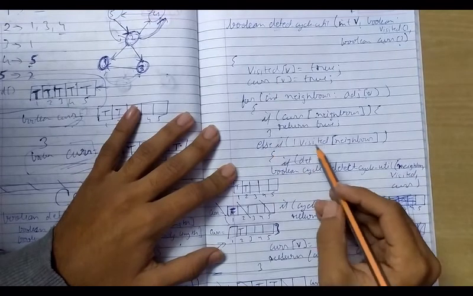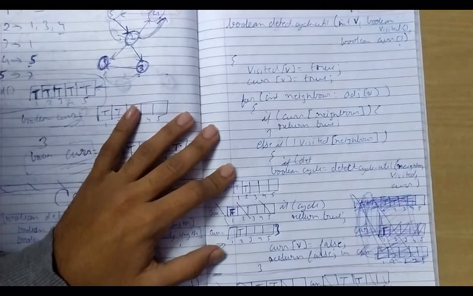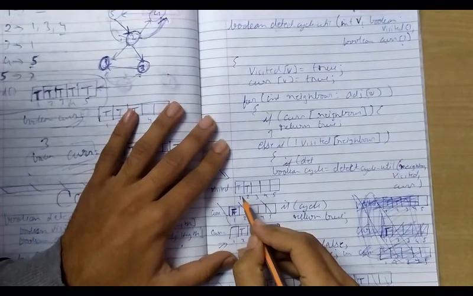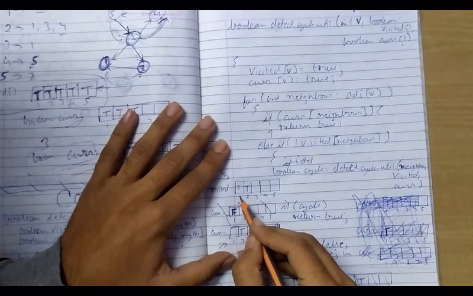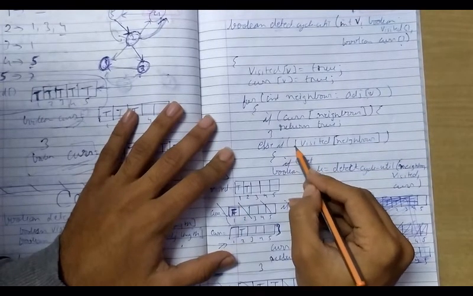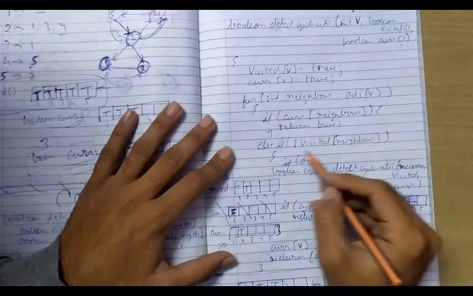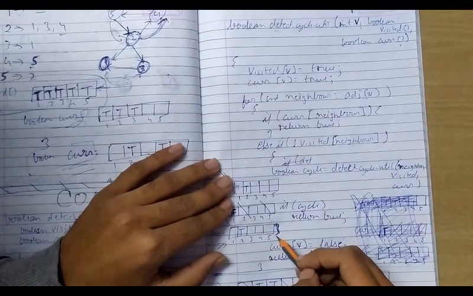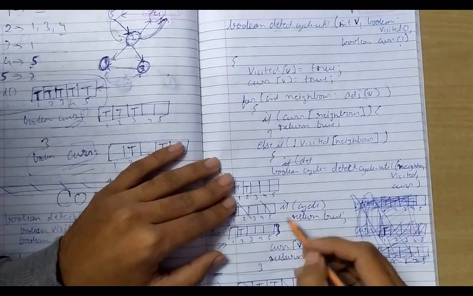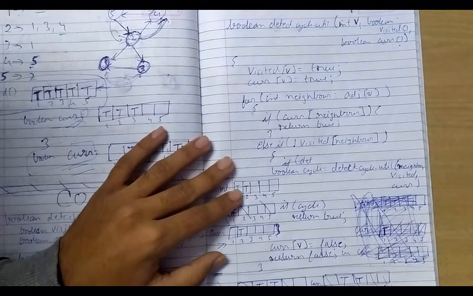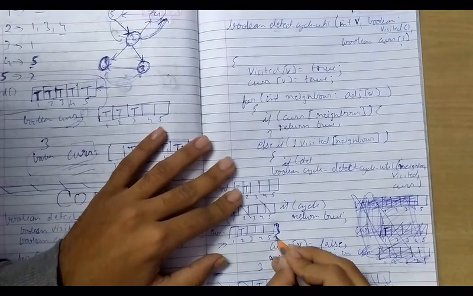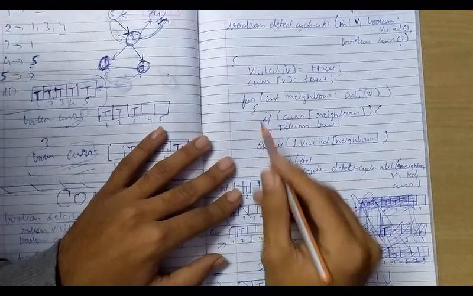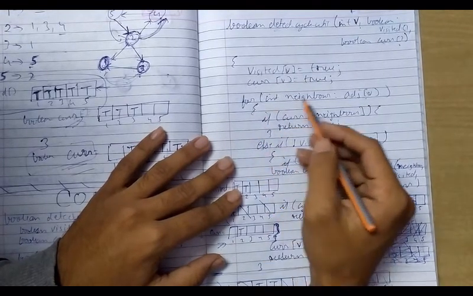Then it will go to else if and see whether visited 1 is marked as true. Yes, it is marked as true, which means the else if will also not run, and we will come out of it. Then we will go to the next iteration of the for loop.